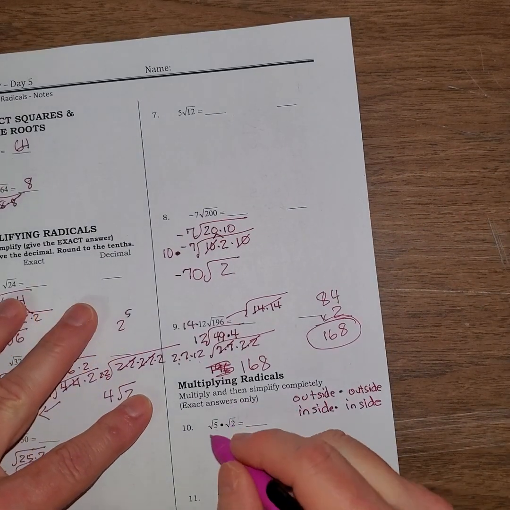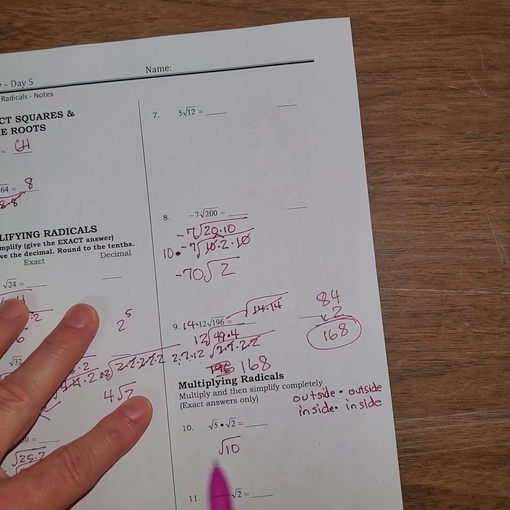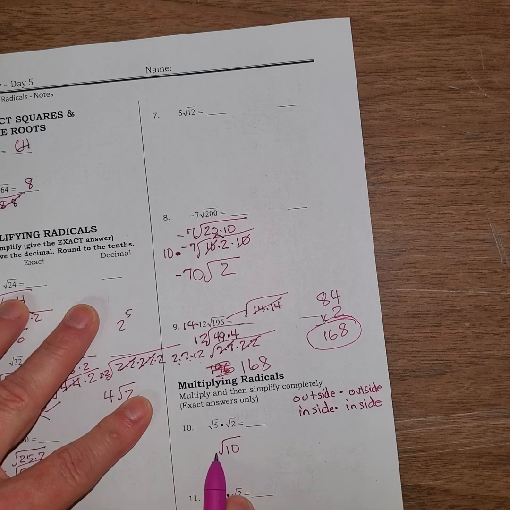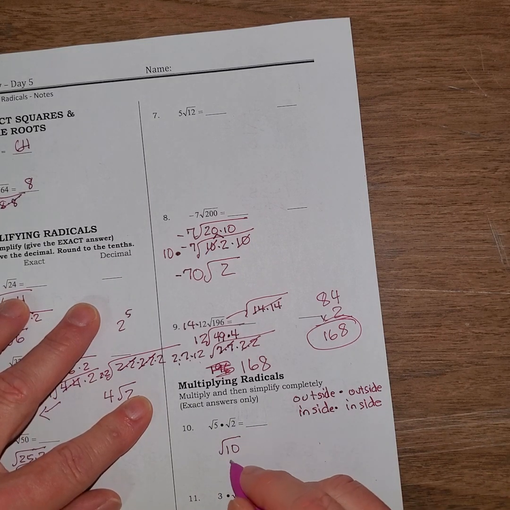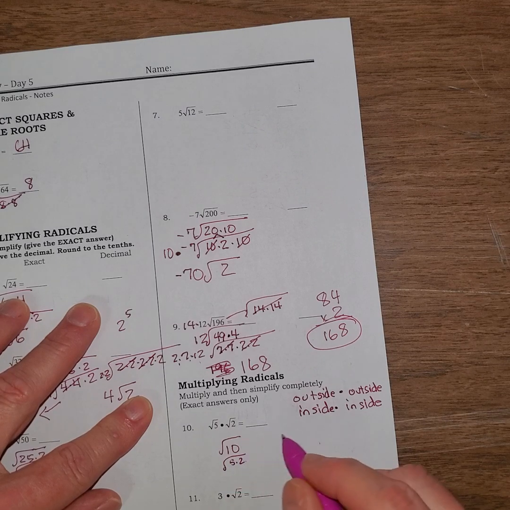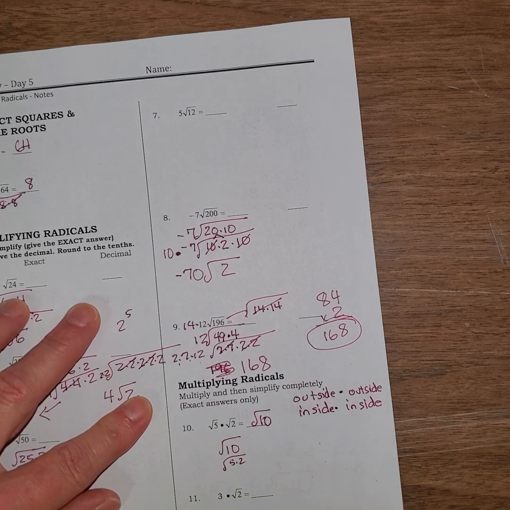Yay. Okay, and then there was a couple here. Basically, this is radical 10, because 1 times 1 is 1, right? So outside times outside is 1, so nothing changed. So it's inside times inside. Then you see if you can simplify, but you can't, because if I broke it down, it's 5 times 2, right? And then I see that radical 10 is the best I can do.